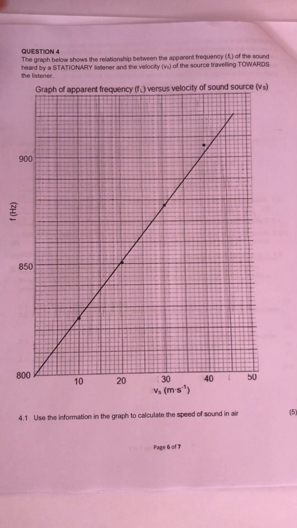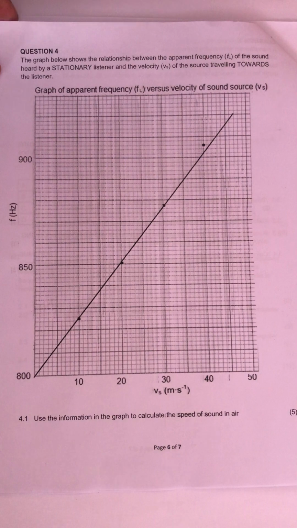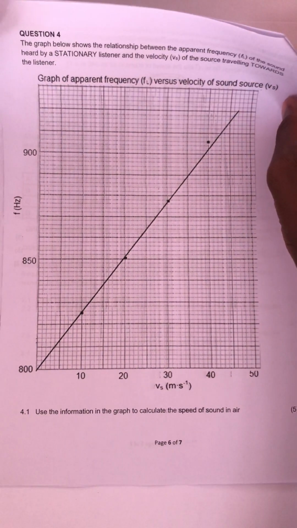So let's say we know the formula of the Doppler effect, or the Doppler effect equation.